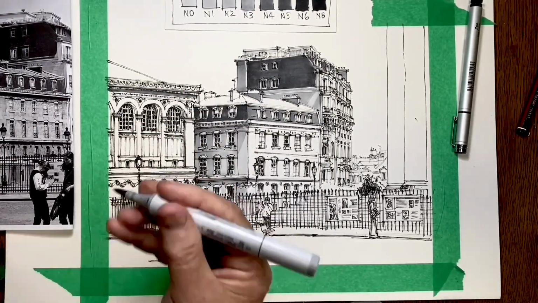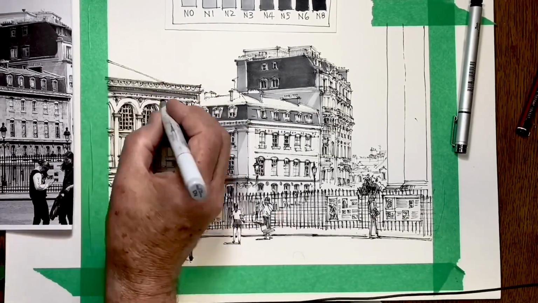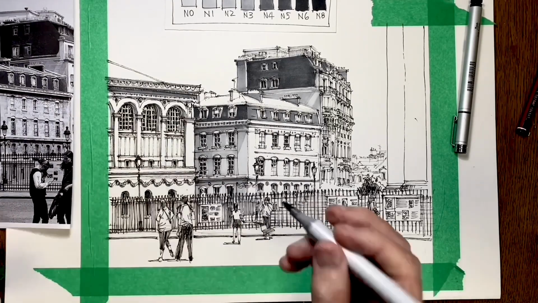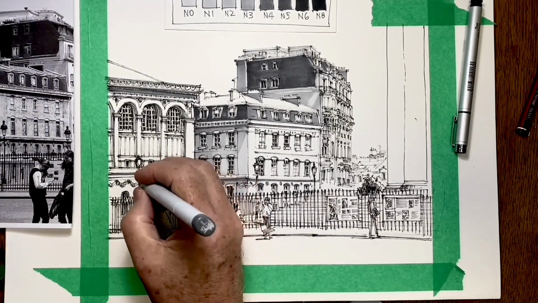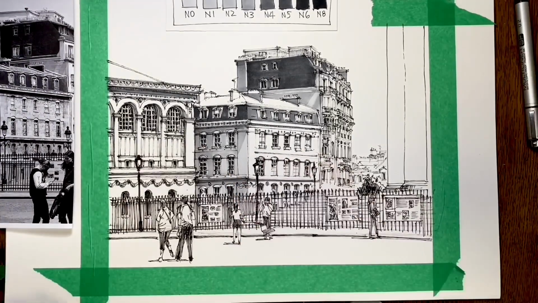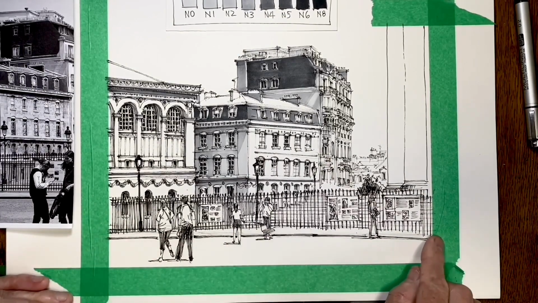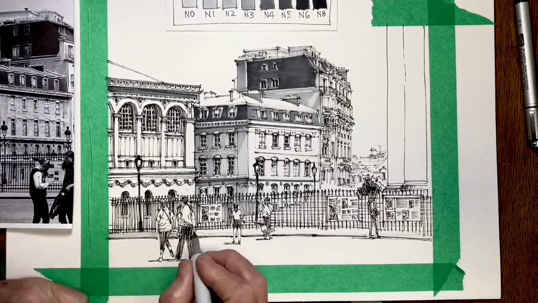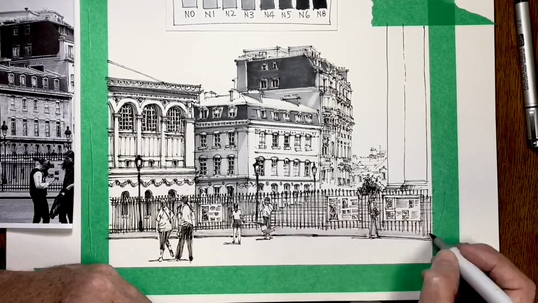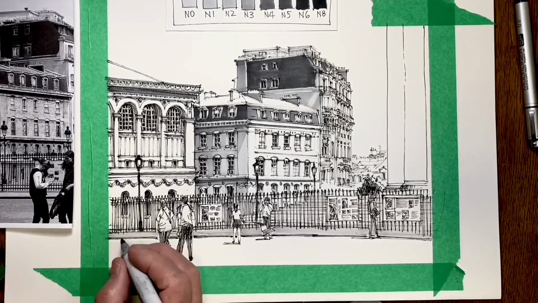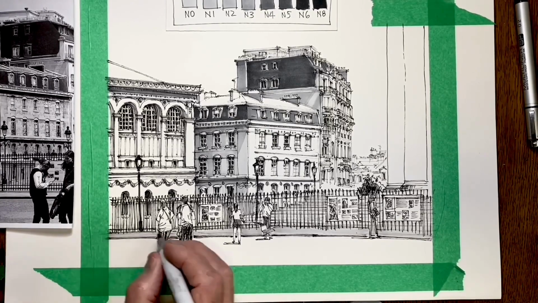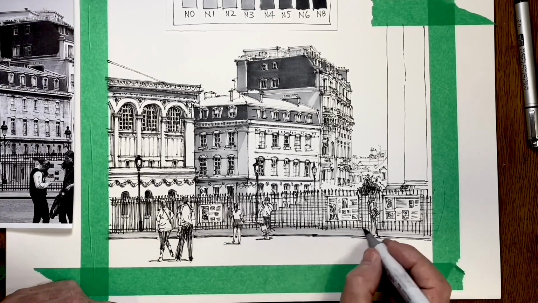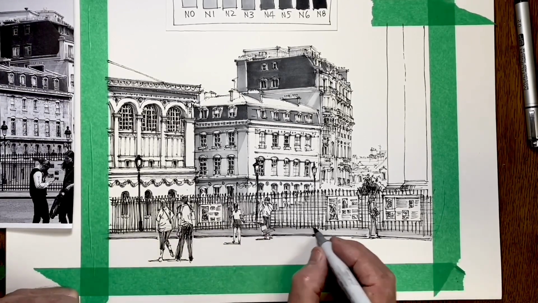I'm going to switch to a 3 now. I'm going to try these lamps. I'll try them in N5. My thought was I would use a 0 here for the footpath and for the parts behind, and a 1 across the roadway. A line here underneath just as a shadow line for the fence in N1.